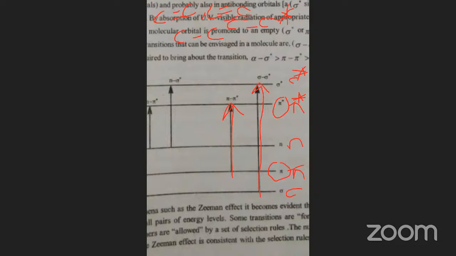Okay. Then the next one is the n to sigma star transition. In this group, the sigma-bonded atom has an unpaired lone pair of electrons, which is denoted by n.